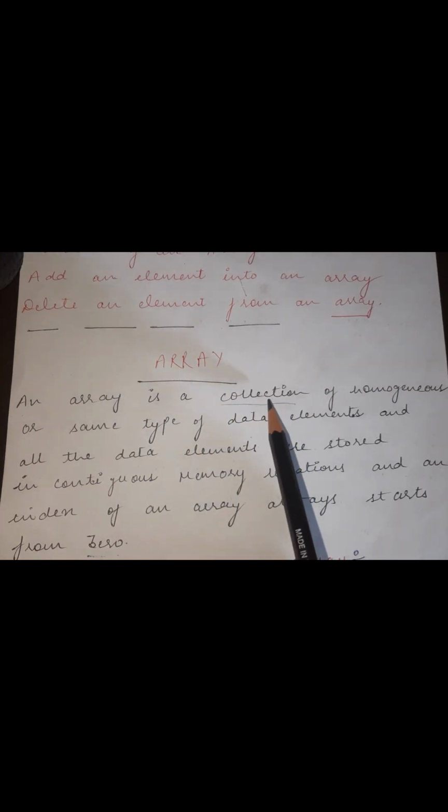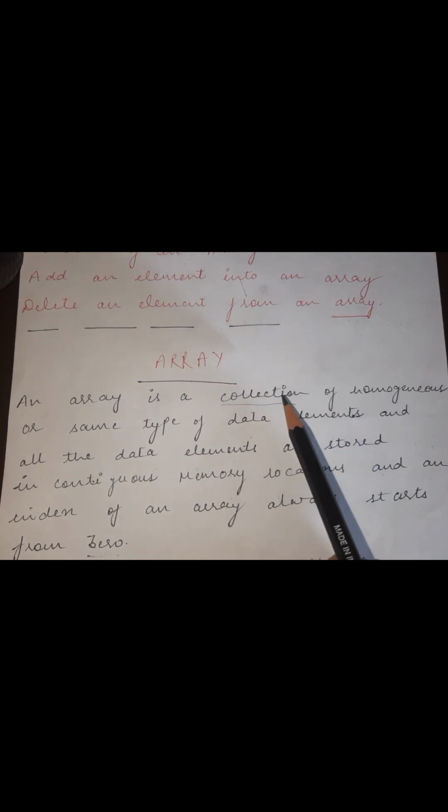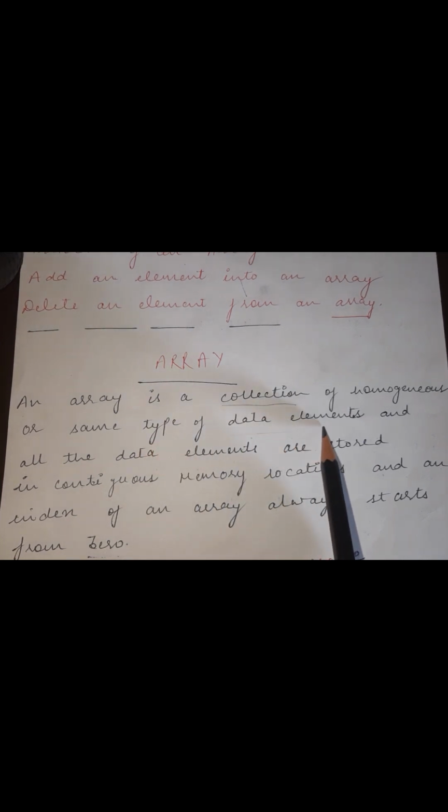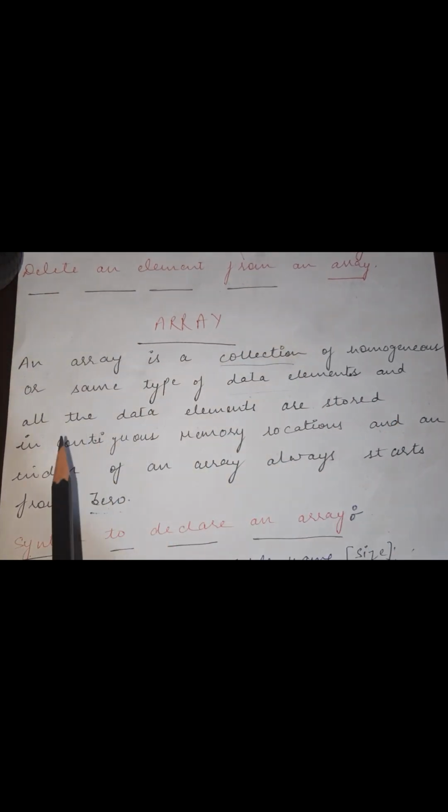So first we start from the concept of arrays. Now, what is array? Array is a collection of homogeneous or same type of data elements. Means array is not a single element. So array is a group of elements. Now, group of which type of elements? Group of same type of data elements. And all the data elements are stored in contiguous memory locations. Means there is no gap between the memory locations in the array, and index of the array always start from 0.